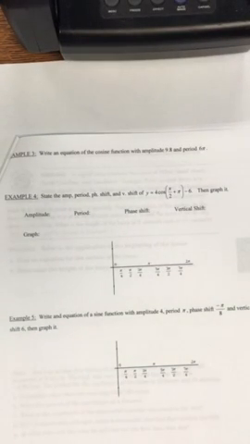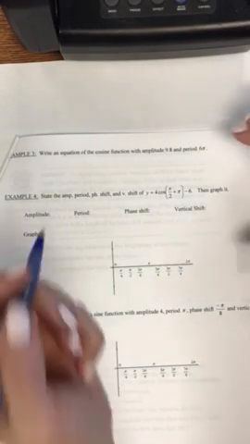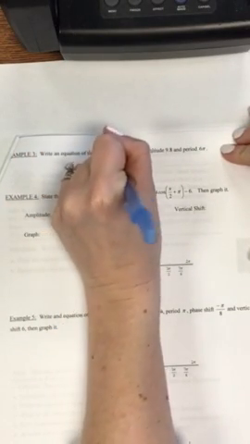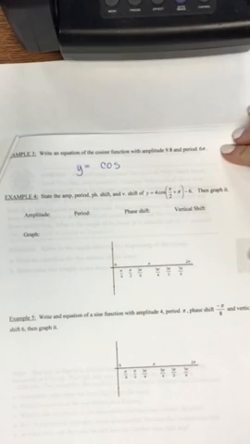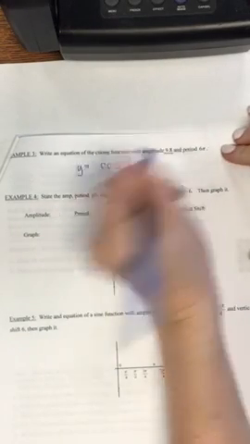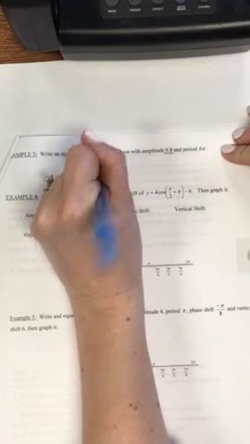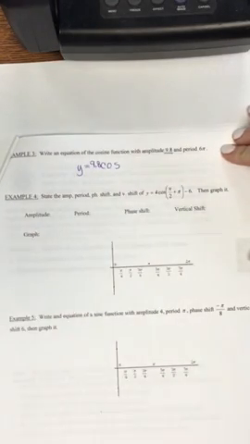All right, example number 3. Write an equation of the cosine function with amplitude 9.8 and period 6 pi. So I'm writing a cosine function. It has an amplitude of 9.8. That means its A is 9.8. There we go. And now its period.